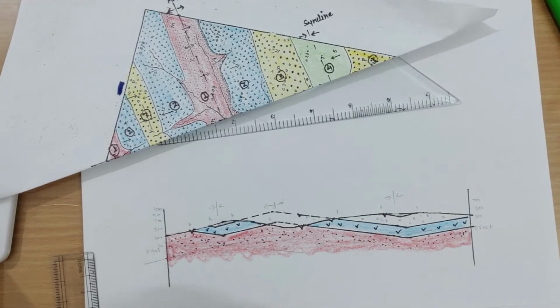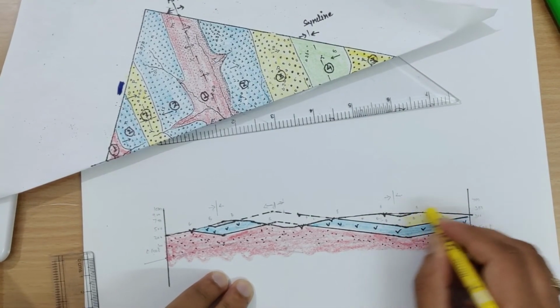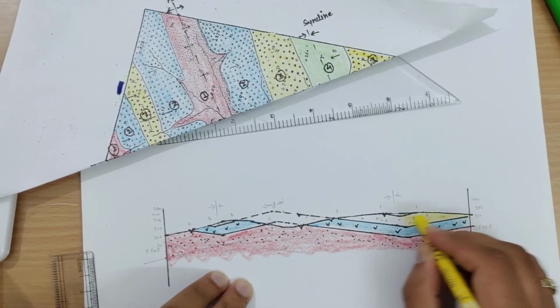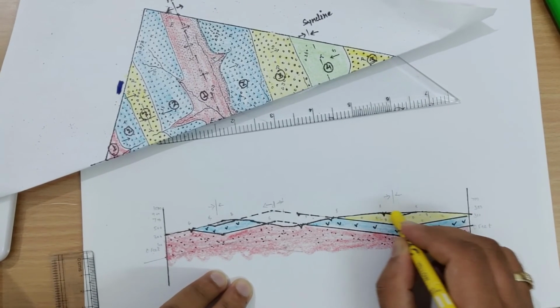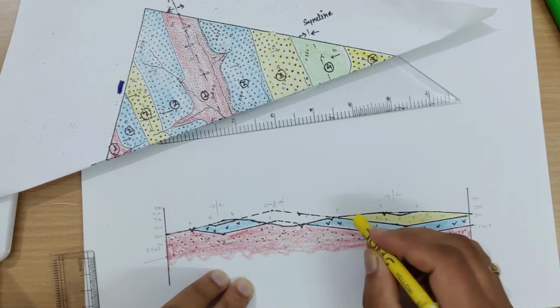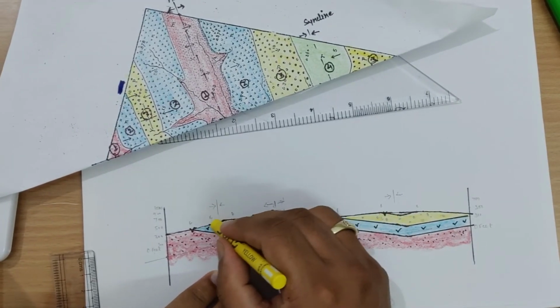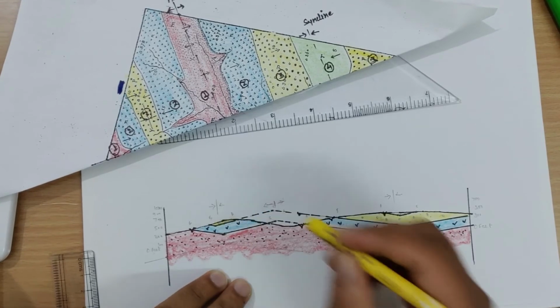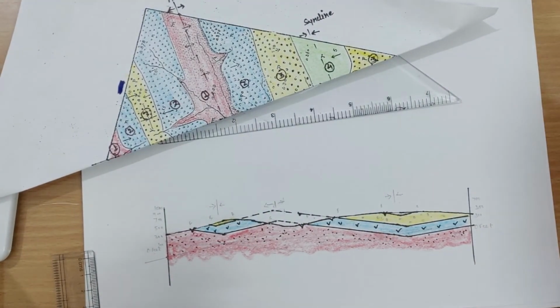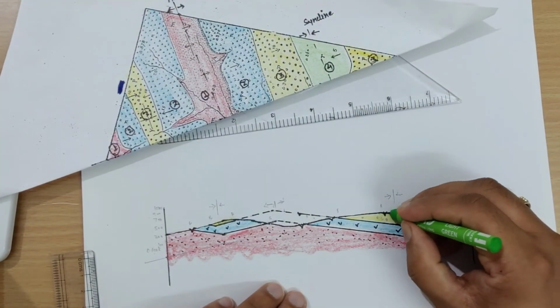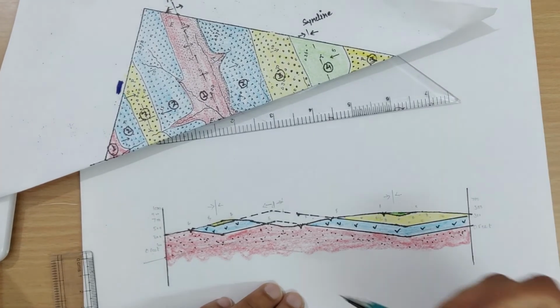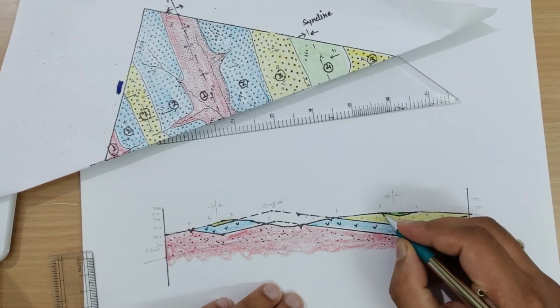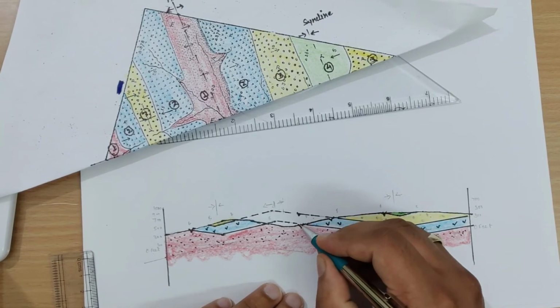So let's fill the color for bed number 3, and also for bed number 4, that is exposed only at one place over here. And these points where the notches are there, they represent the depression from where the rivers are flowing.